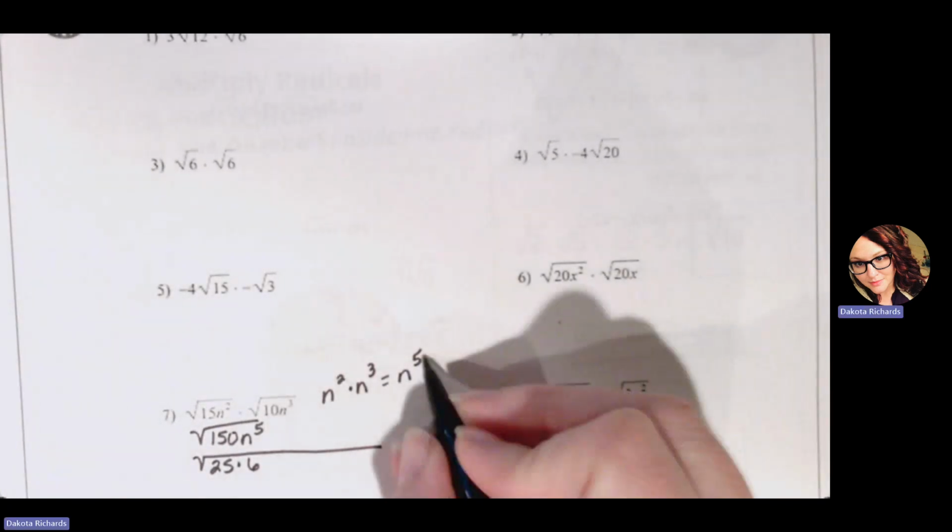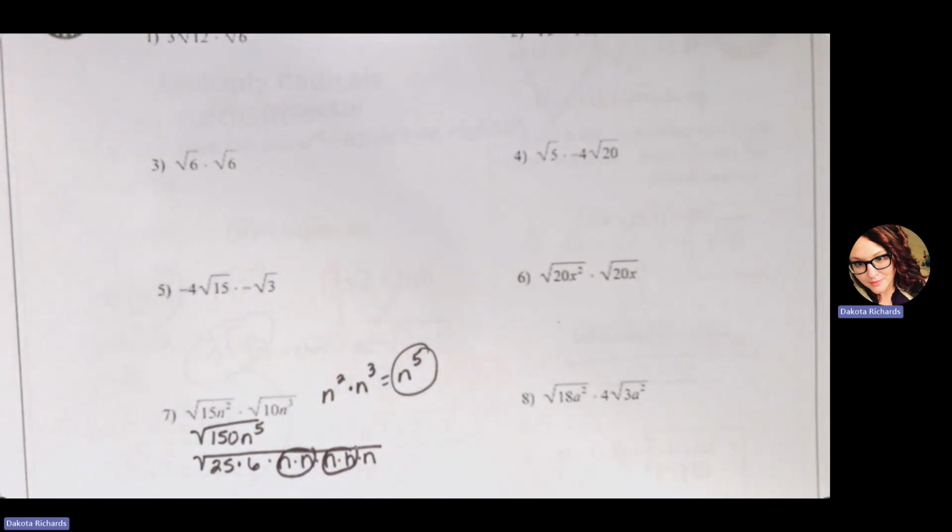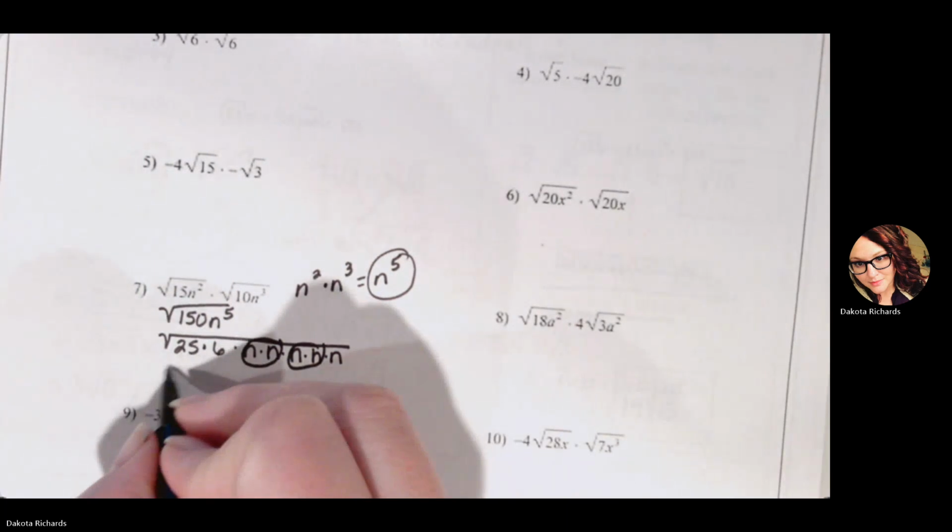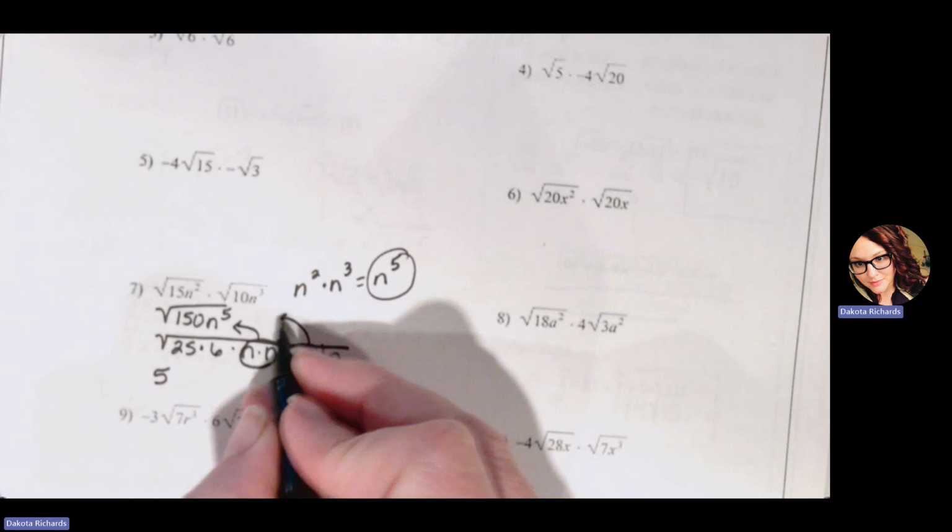And then I'm going to expand this. So we have n times n times n times n times n. We have 5 of them, right? What you want to do is circle the pairs. And the pairs combine as 1 and they come outside the radical. So we know the square root of 25 is 5. We had one n come out, we had a second n come out, so that's times n times n.